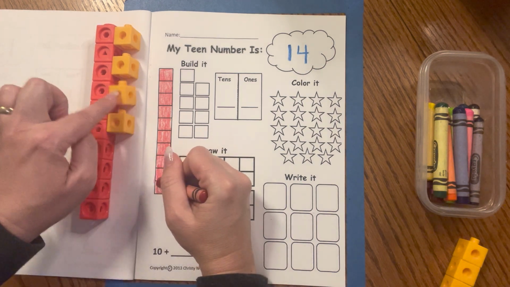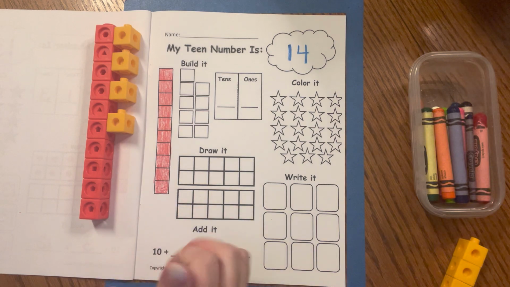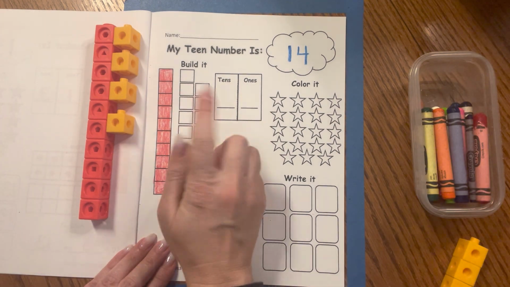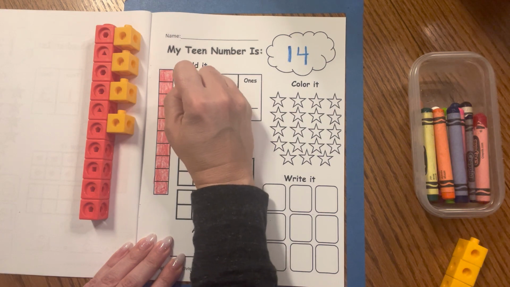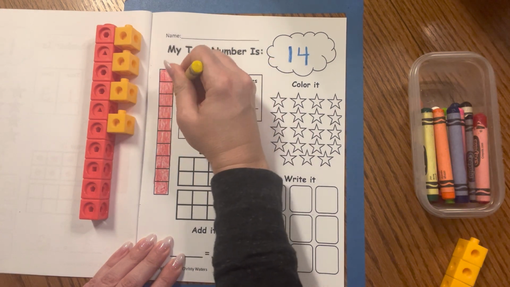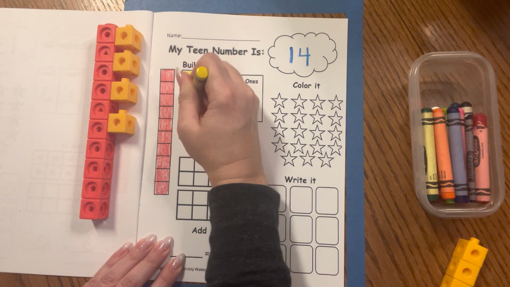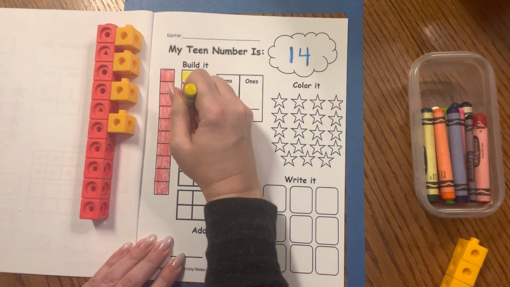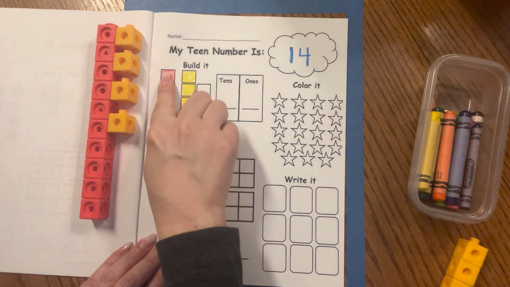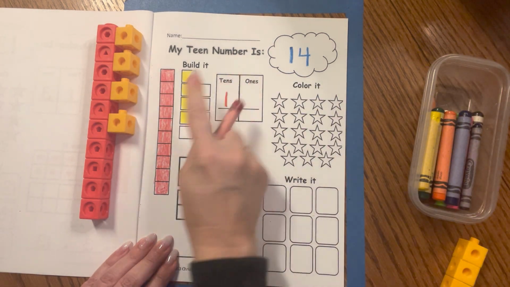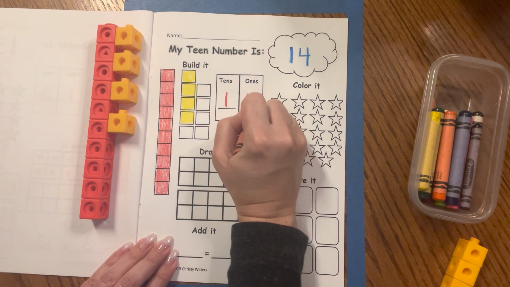And then we have 4 in the ones place, 4 ones. So let's count 4 boxes and color those. 1, 2, 3, and 4. All right, so now it shows we have a 10 and 1, 2, 3, 4 ones.